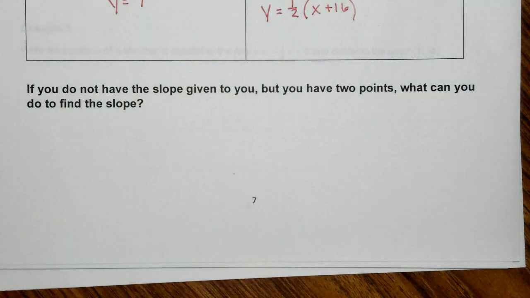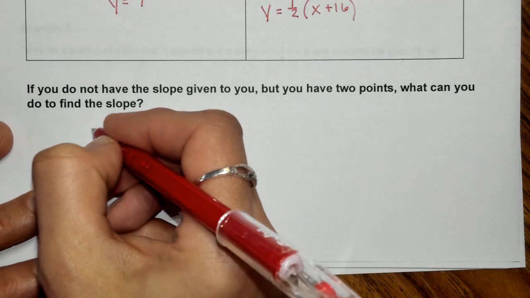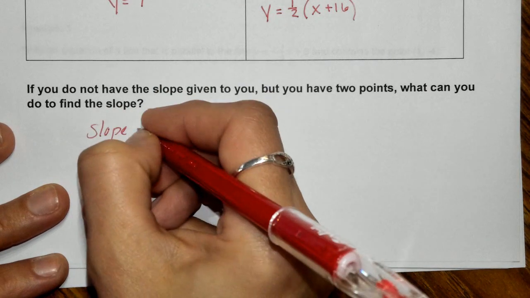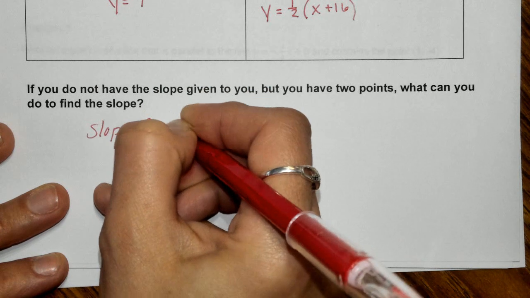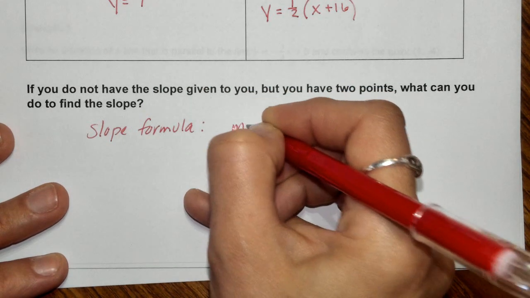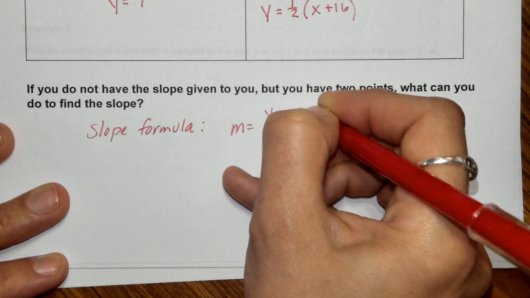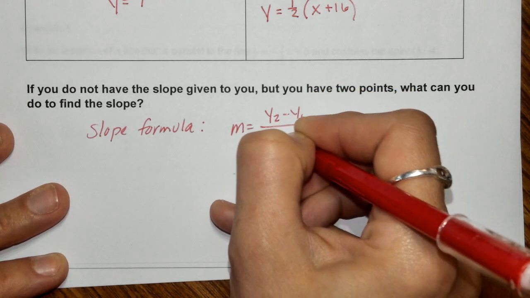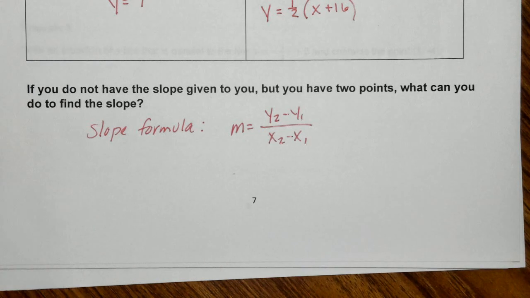Well, as we talked about in the previous notes, you're going to use the slope formula to find your slope. Remember that this is m equals y2 minus y1 over x2 minus x1. Make sure we pause and we get that copied down if we need to.